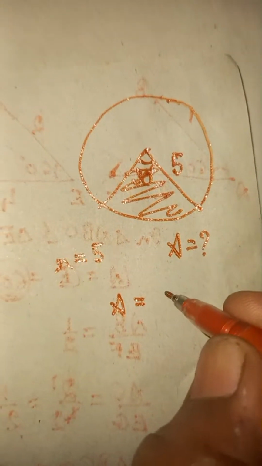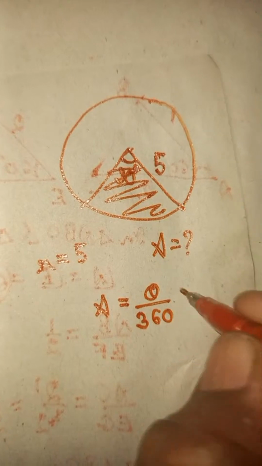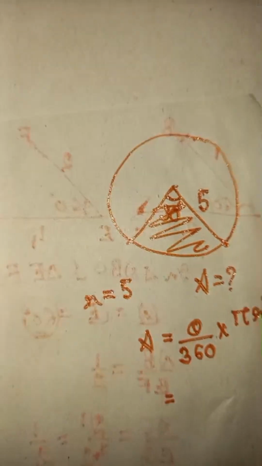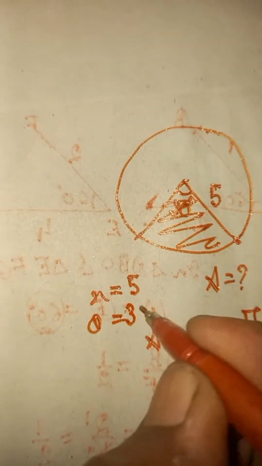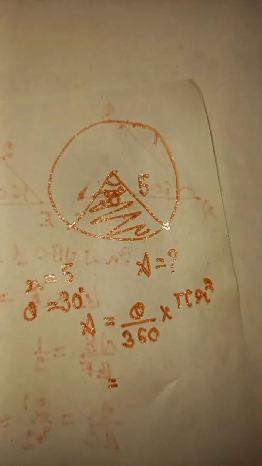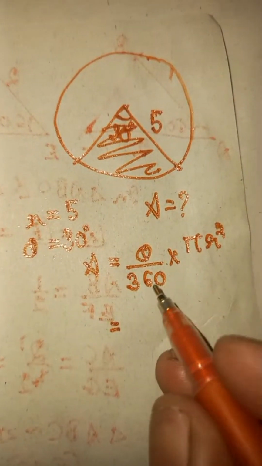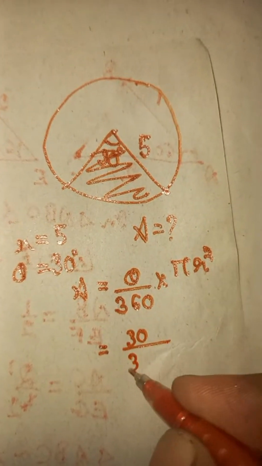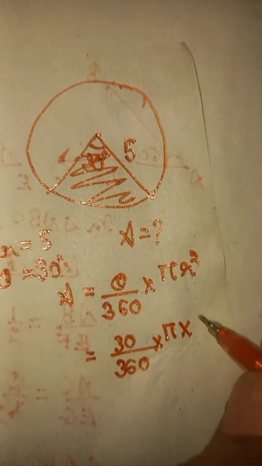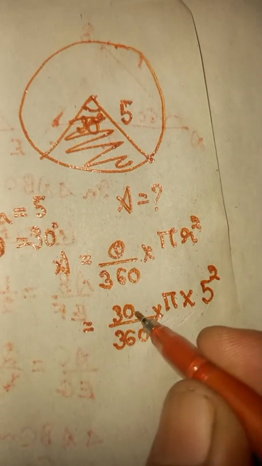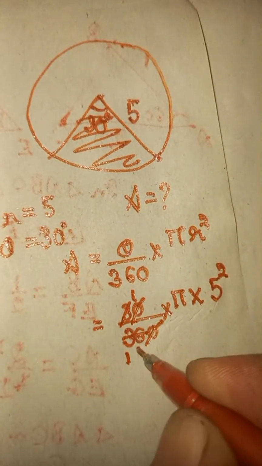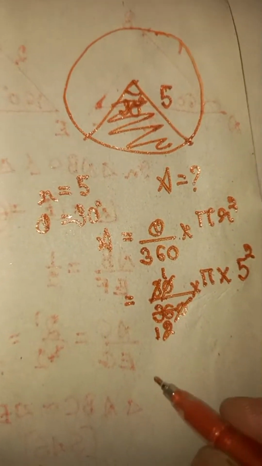Area of sector is theta by 360 times pi r square. Here they are giving theta equal to, let's write here, 30 degrees. This is only 30 degrees. You take out the pizza piece from this complete circle. Here theta you can write as 30 by 360 times pi times radius 5, so it is 5 square. Now you can divide this: divide 0 with 0, 3 1 times 3, 3 2 times 6, so 1 by 12.